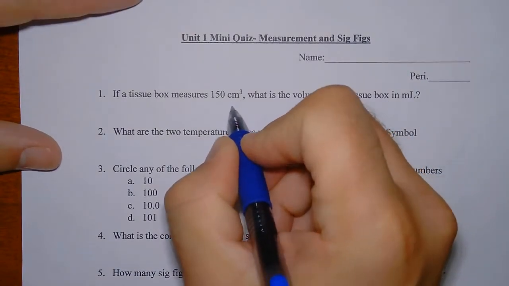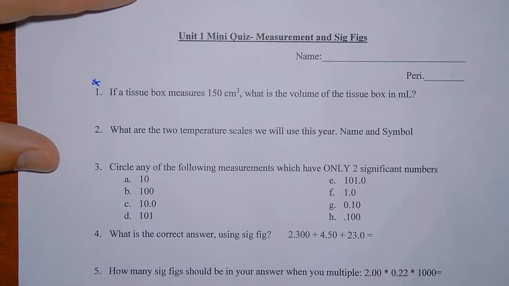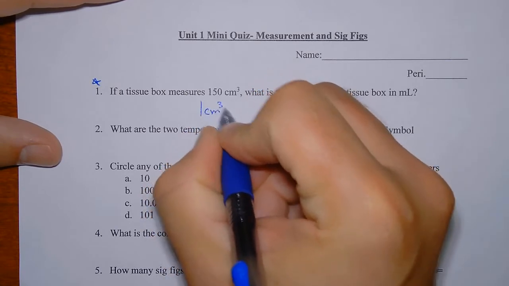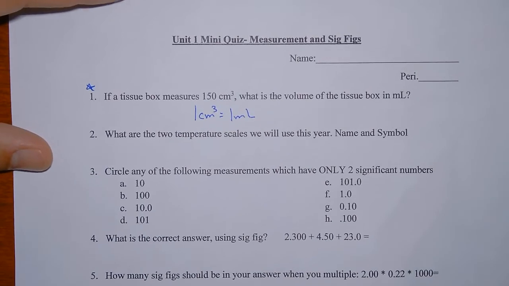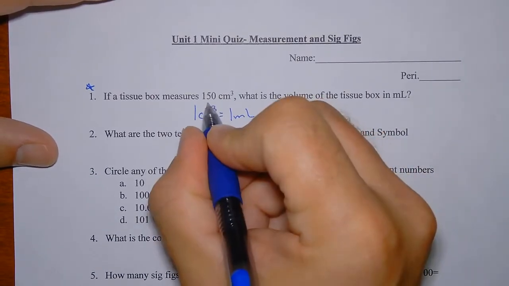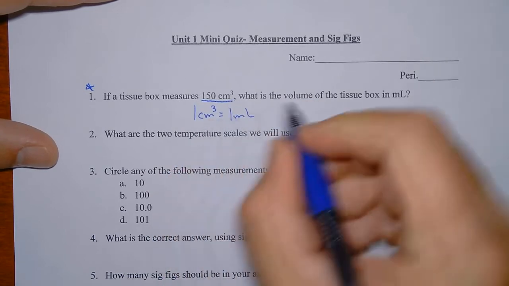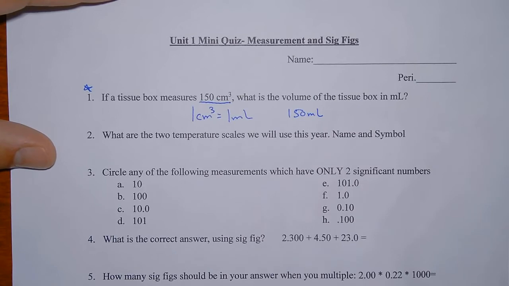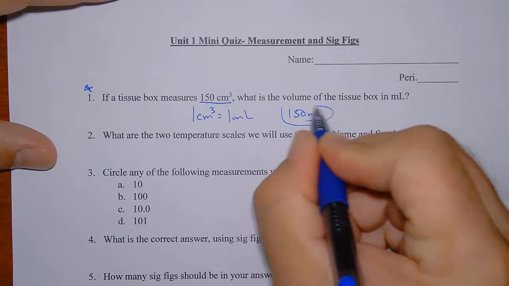This was the most missed question on the quiz. What most of us forgot was from the notes that 1 centimeter cubed is equal to 1 mL, right? So knowing that makes this question extremely easy because 150 cubic centimeters, if it's a 1-to-1, is just equal to 150 milliliters. Okay, make sure you have your label there, but there is your answer.